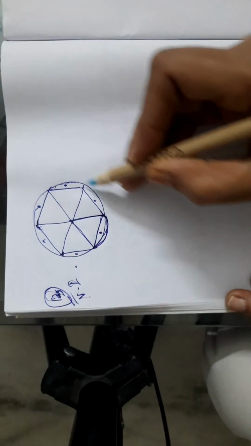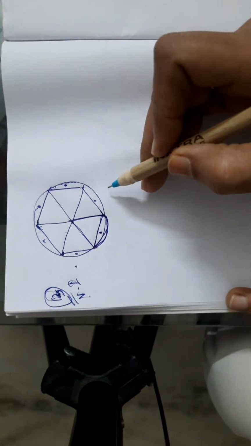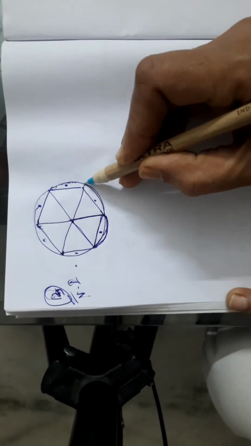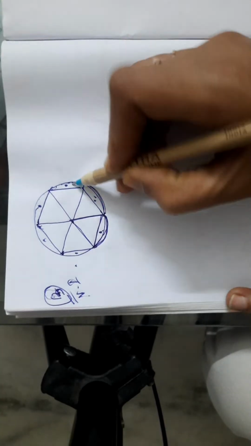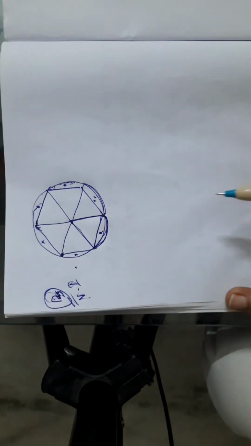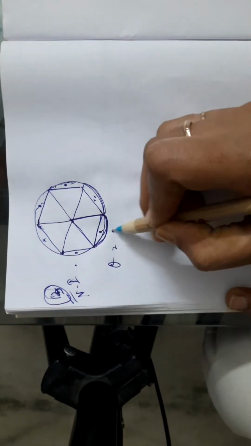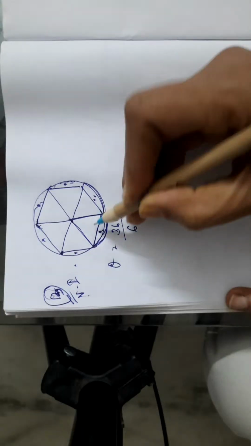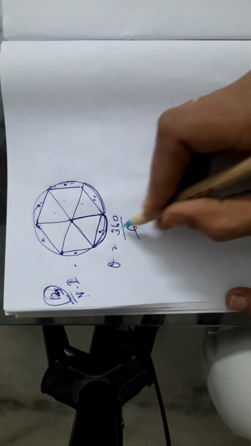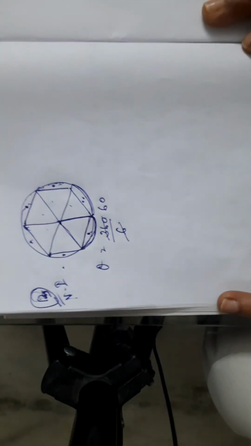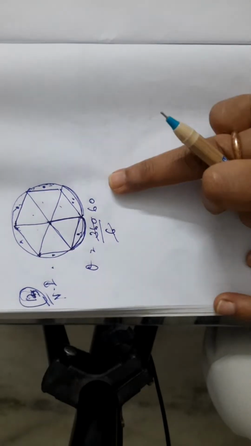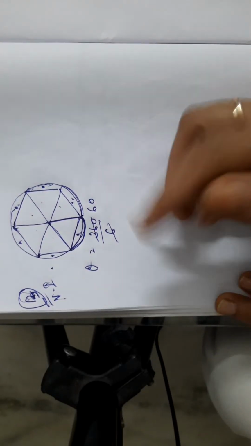This design is nothing but a segment. We need to find the area of the segment and multiply it by 6, as a total of 6 segments are there. Here theta is 360 divided by 6, as 6 sectors are being formed. So theta is 60. We are going to use the formula related to 60 degree.